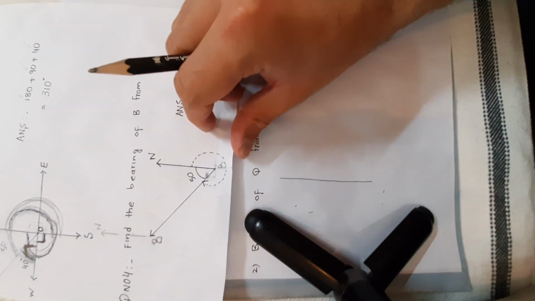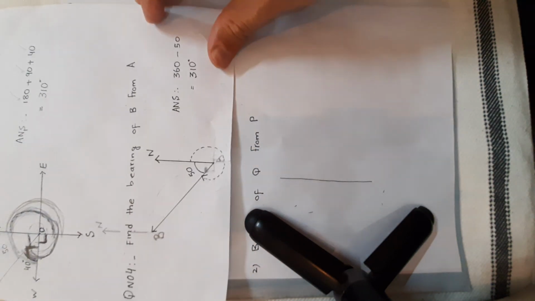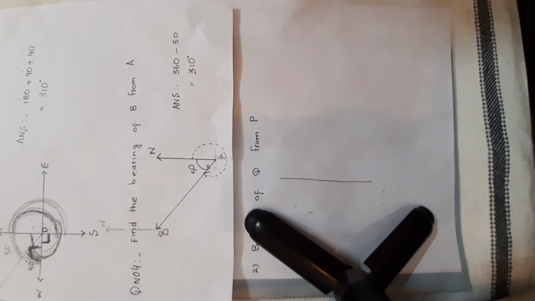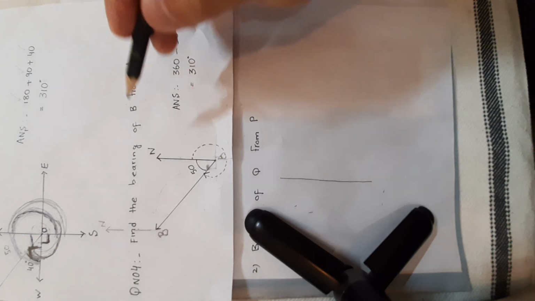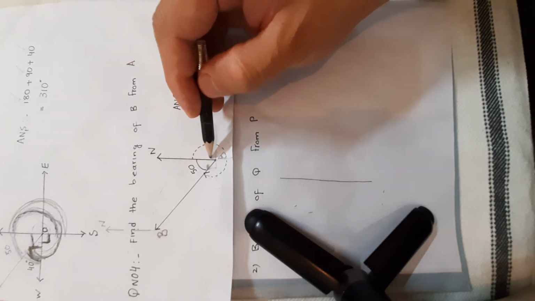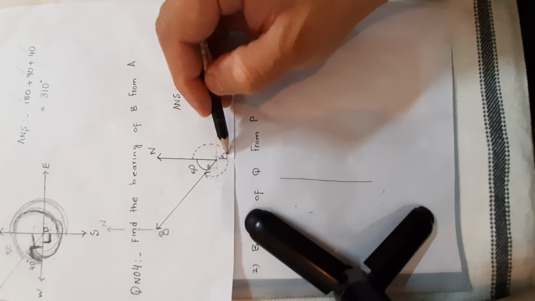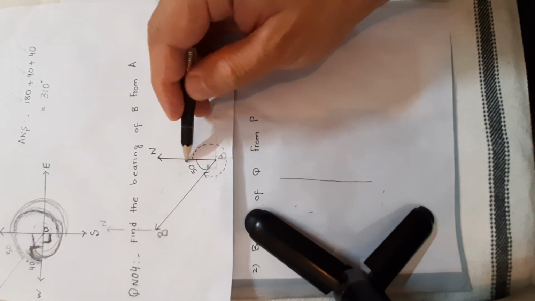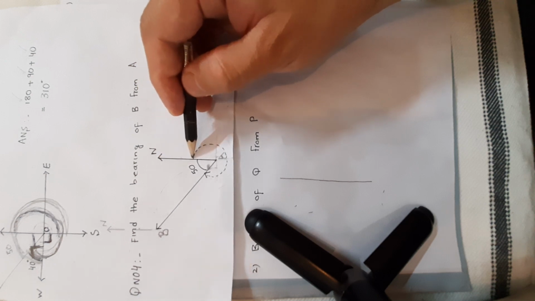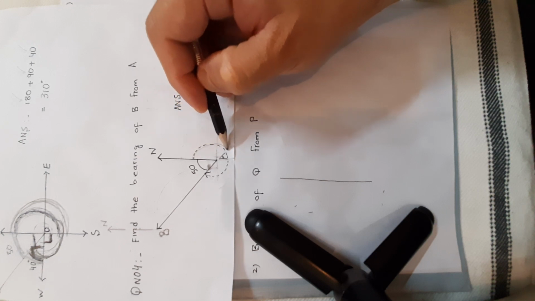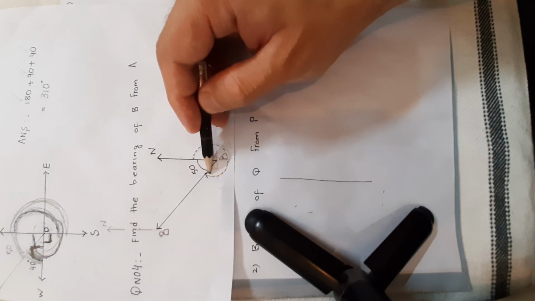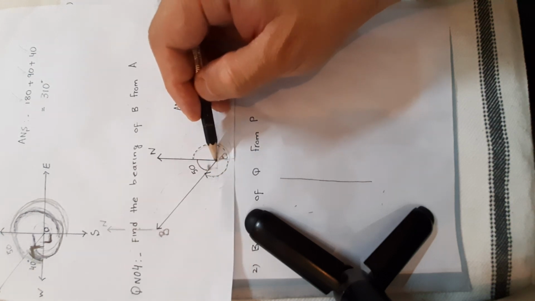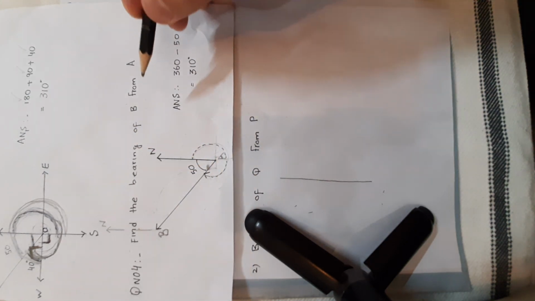And in this question you have to find bearing of B from A. From A mean draw your north exactly at point A. This is A. The north is at A. Start moving in clockwise direction from north and keep on moving in a circle until you touch the line joining A with B, A and B.